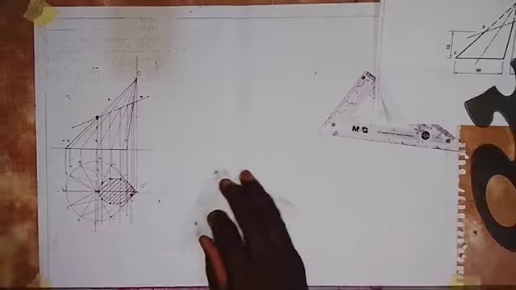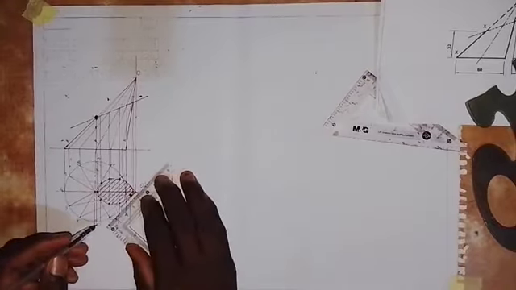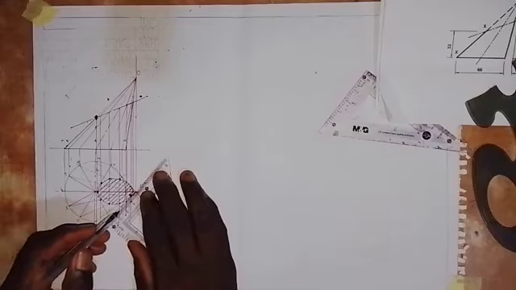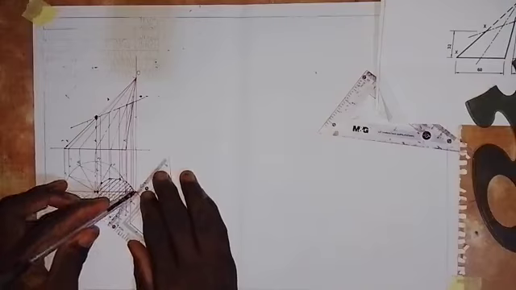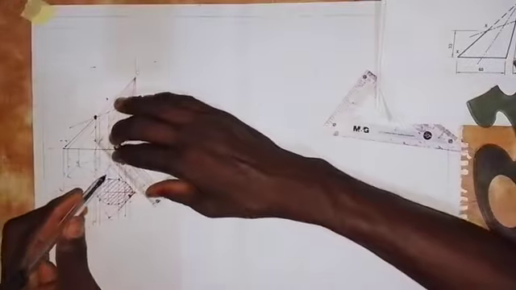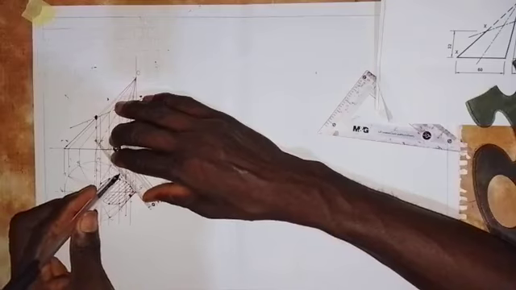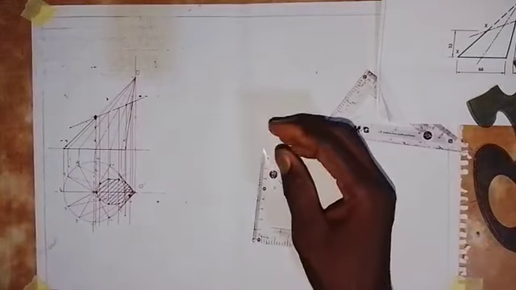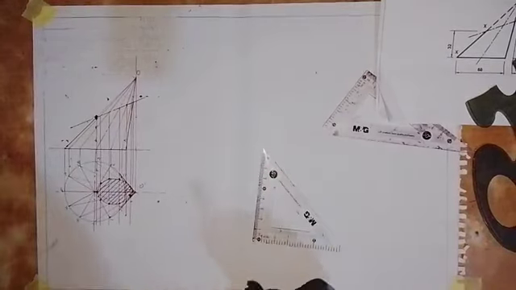All right, so we have this now. So what we have to do now: this point, line 1, take the tick line from here to here, and this line at 11, make the tick line from here to here. All right, so that is what we are going to have, okay.